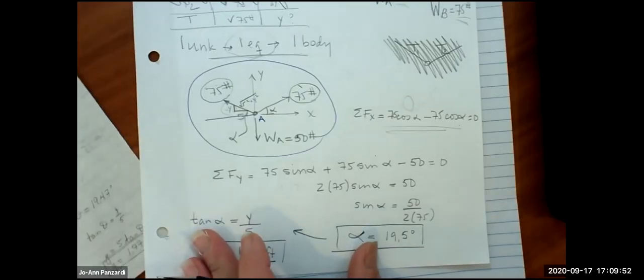If we were to want to do the sum of forces in the X, we'd probably want to do a different free body diagram which labels the tension as 50 pounds, right? And the weight as 75 pounds. Say that again? If we wanted to do the sum of forces in the X direction to solve this problem, we'd want to set up a different free body diagram at a different point, probably at the point above weight B, and label the tension as 50 pounds and the weight as 75 pounds, right?